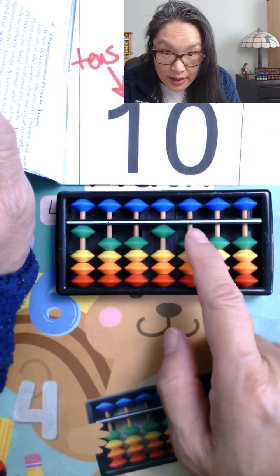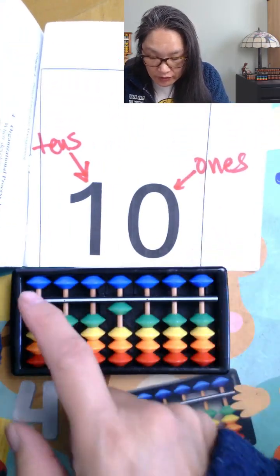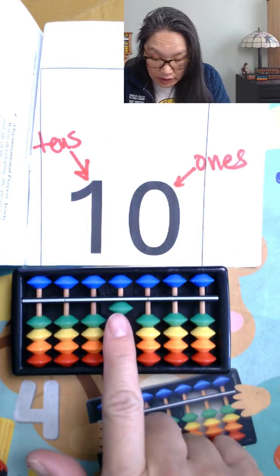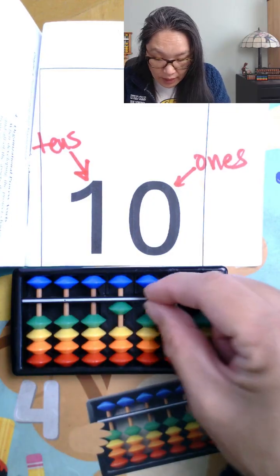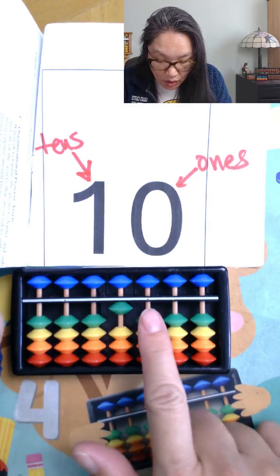Does that make sense? Anybody have any questions? Oh, maybe I should bring that down. If you look, thank you for the likes, we have our 1 and 0. How do I know? Because none of these beads are touching the horizontal bar, so these are all zeros.